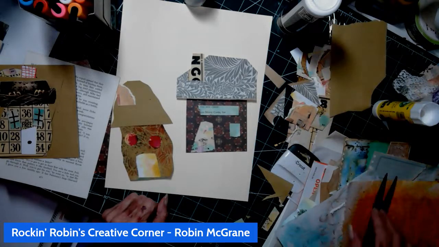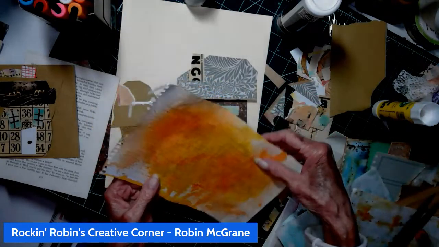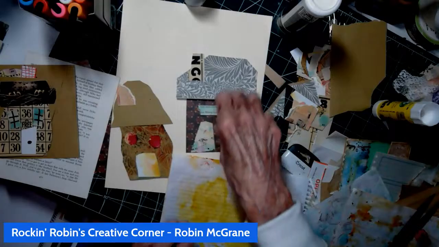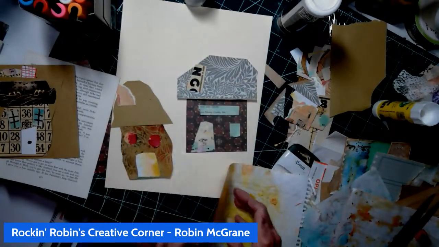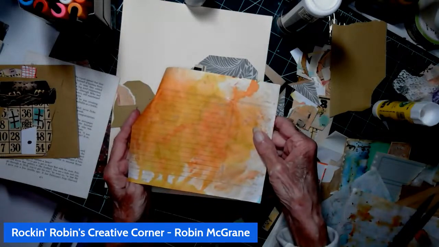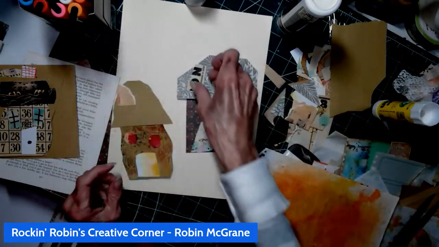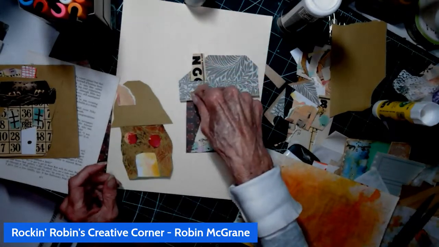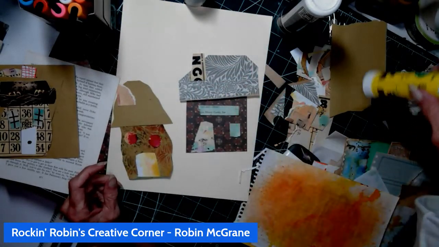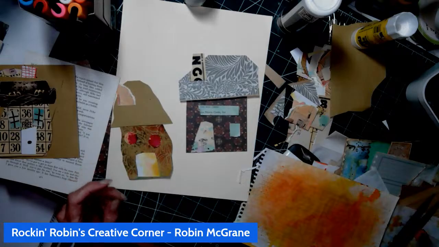You can back them with, here, this is like writing paper. What if I glued this on here? And the back of it is this with the lines, you know? And this ends up being a tag. And I could put, wait, let me look. This would look really cool.